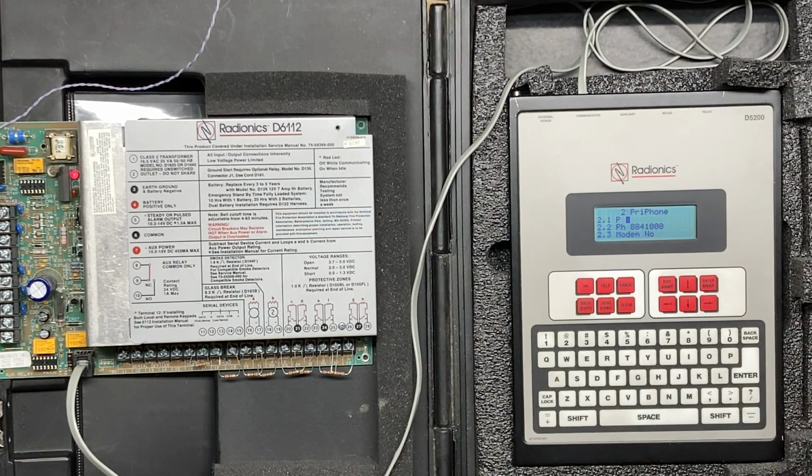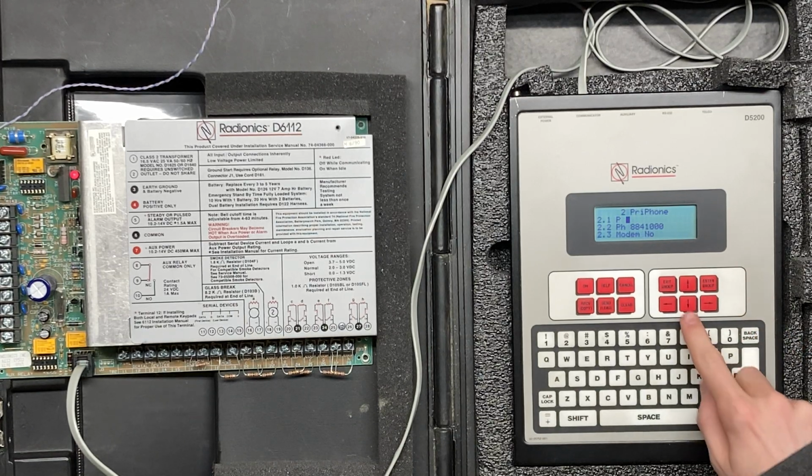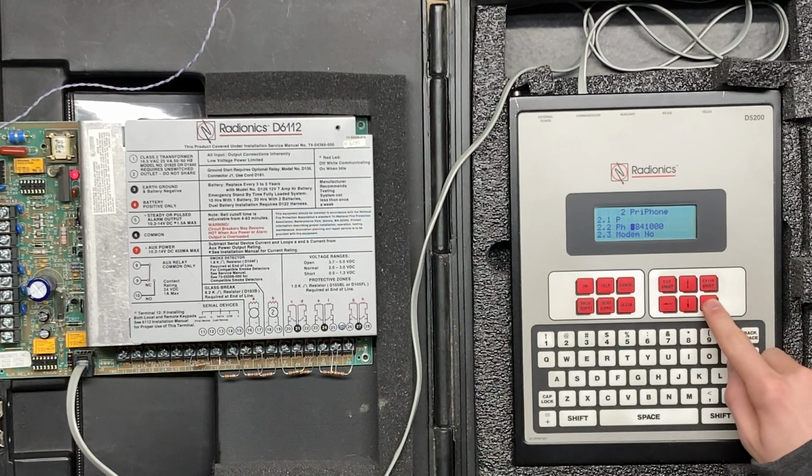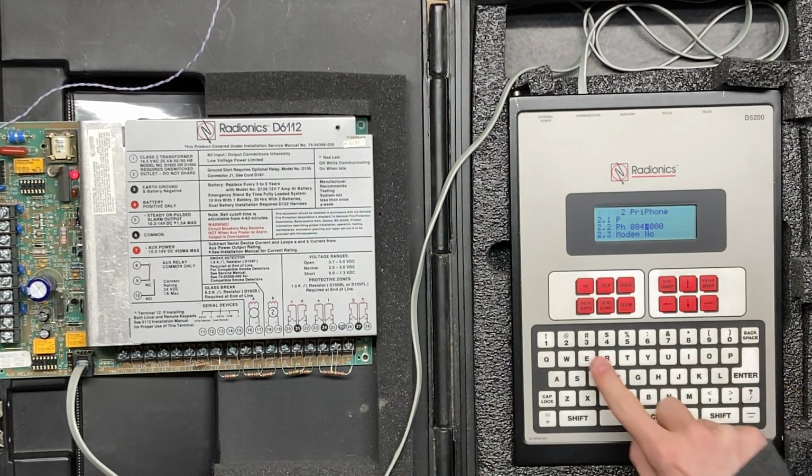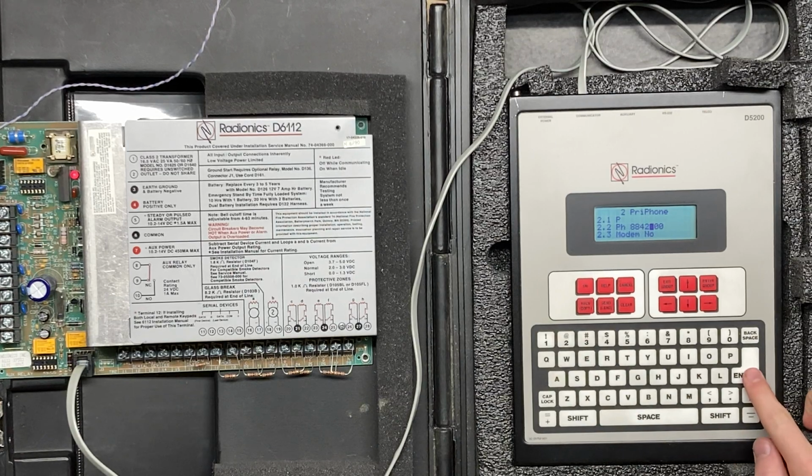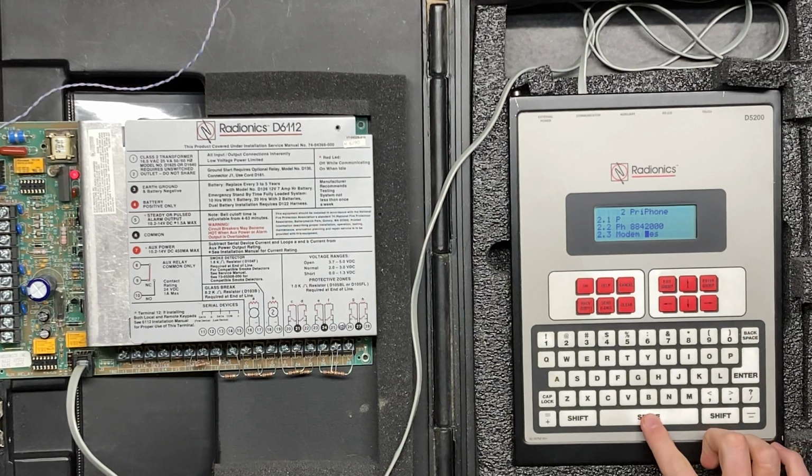Here we can see the phone number is set to 884-1000. We are going to change this. So we're going to scroll down and change it to 884-2000. We press enter to save. Now we're going to set it to use modem format, so we press space to select modem to be yes, and press enter to save.